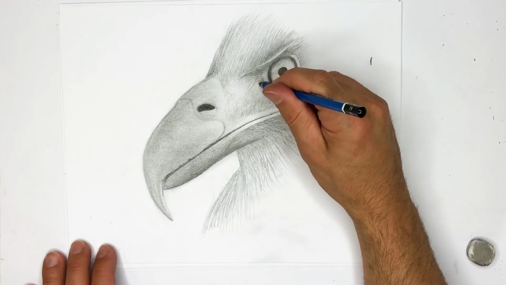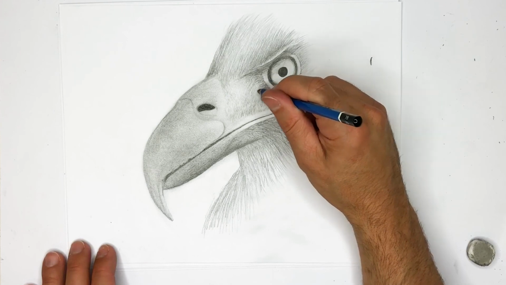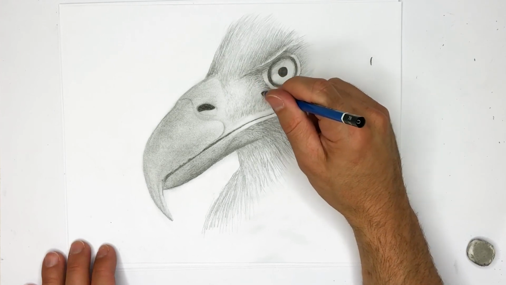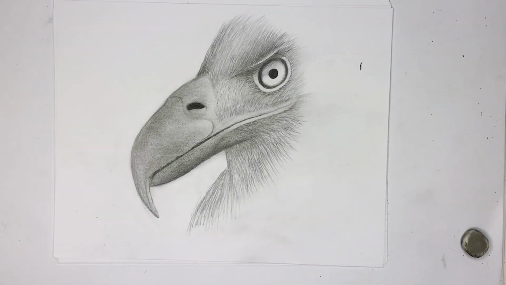I look around, I look at some lines, I look at this over here. Okay, so at this point, we really want to look at what we have and see how we can improve and make some final adjustments. There's a few things I see already that I want to improve, and I'm going to show you how I'm going to do that. The first thing is the eye.